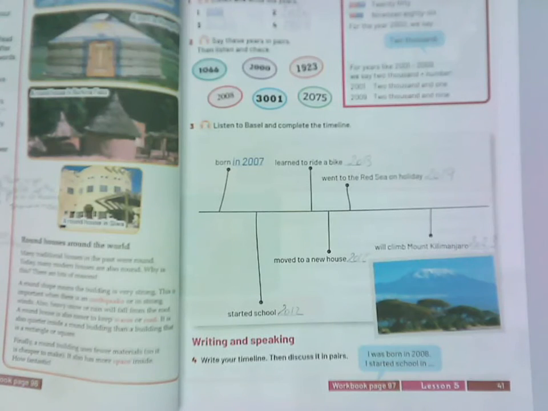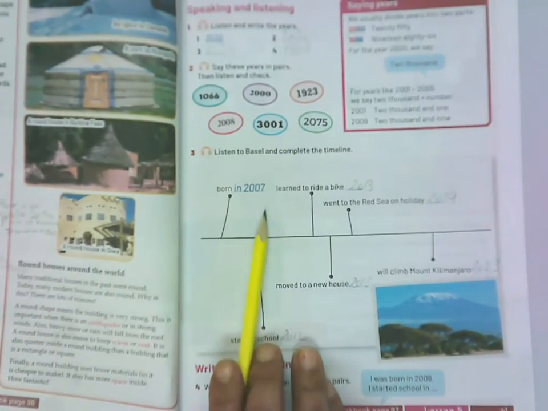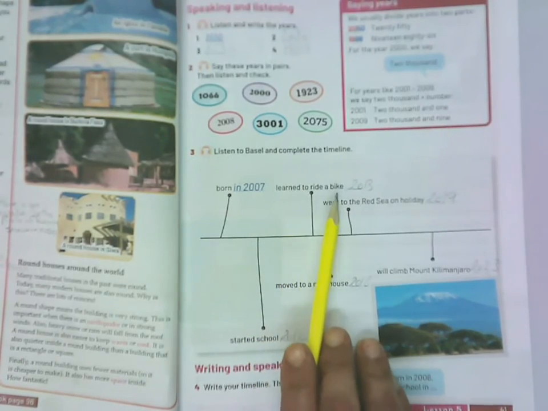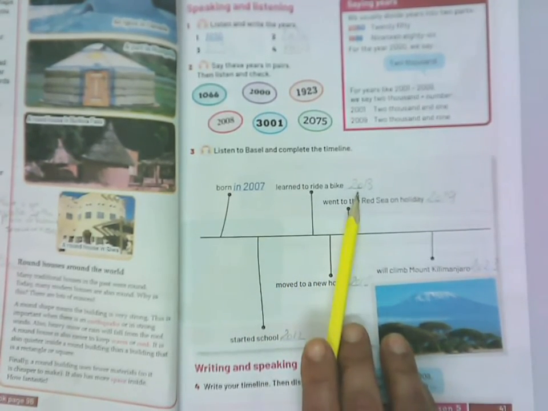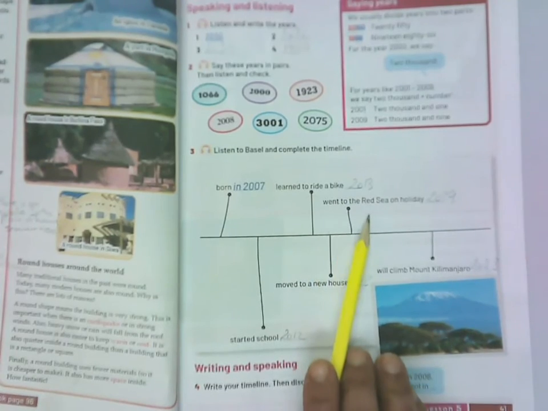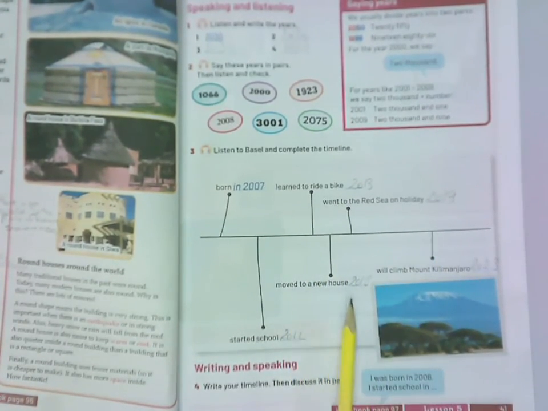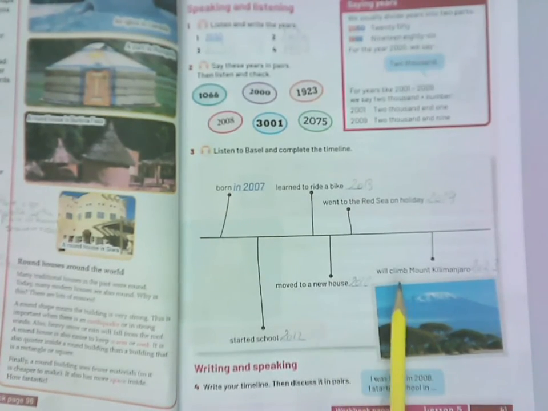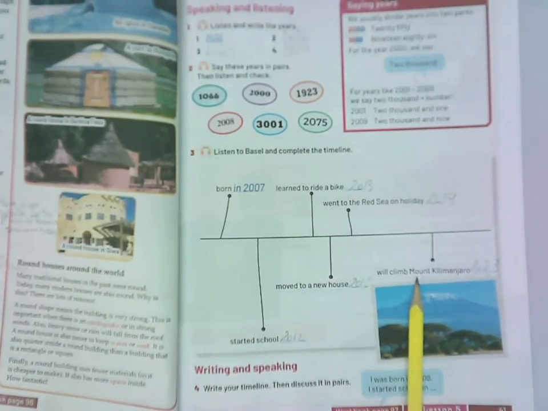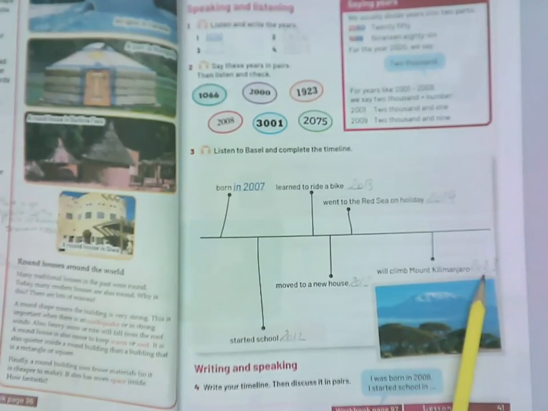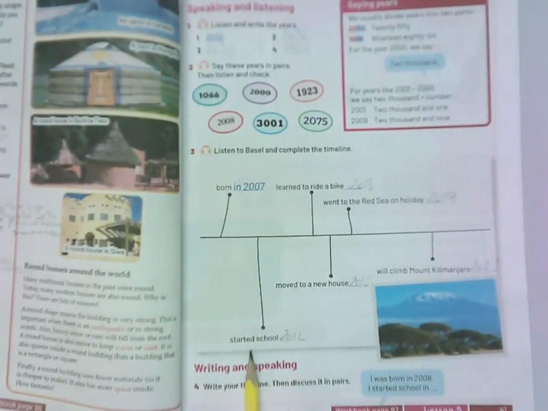I hope so anyway. So here, after listening to Basil, we see that Basil was born in 2007. He learned to ride a bike in 2013, and he went to the Red Sea on holiday in 2019, moved to a new house in 2018, and he will climb Mount Kilimanjaro in 2023, as he started school in 2012.